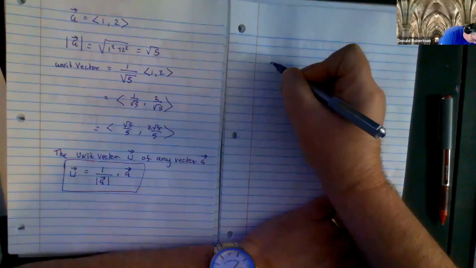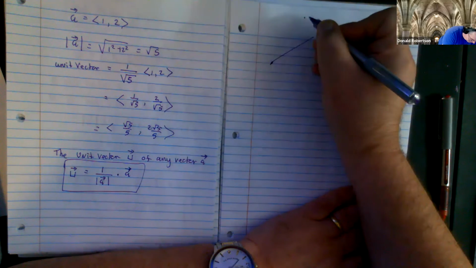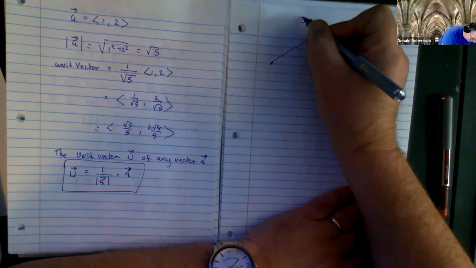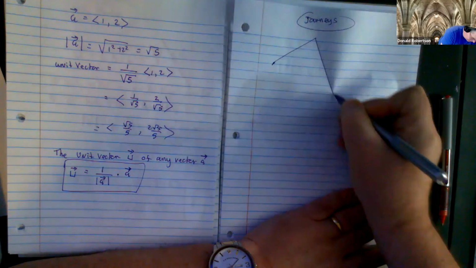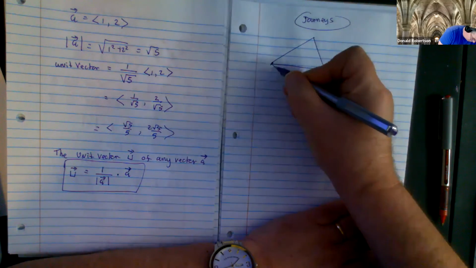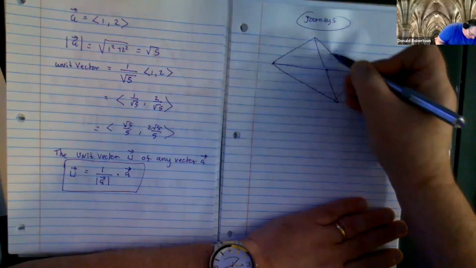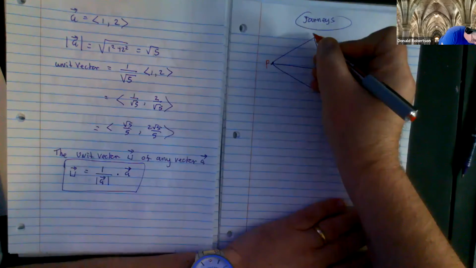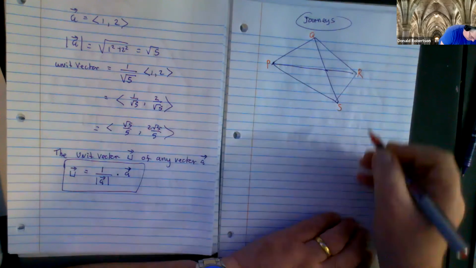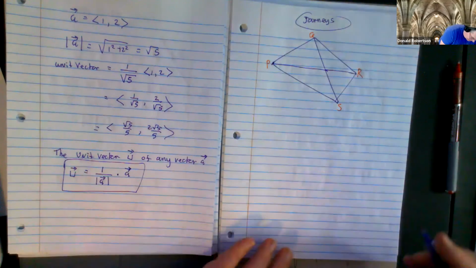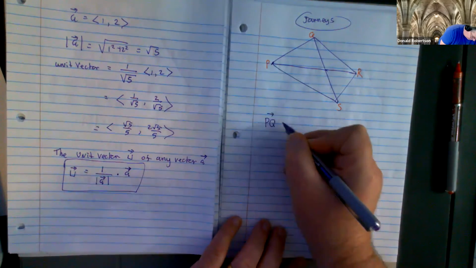Let's do, I don't know what to call this. Call them journeys. So good a name as any. Sometimes you get vectors. Oops. Yeah, that's better. That's what I'm looking for. That's much better. Okay. And in this case, we've got P, Q, R, S. Okay. And you get vector addition written down, or journeys, like this.